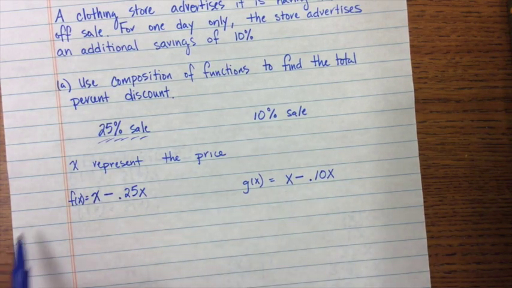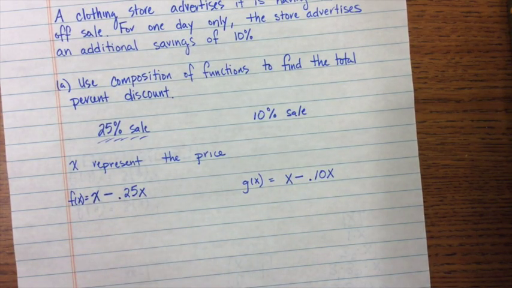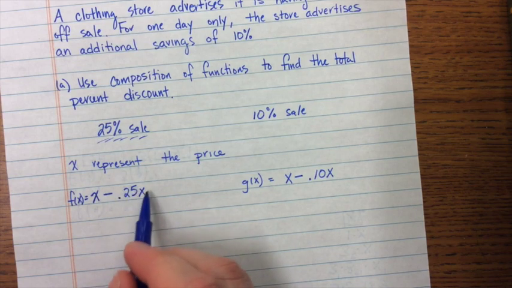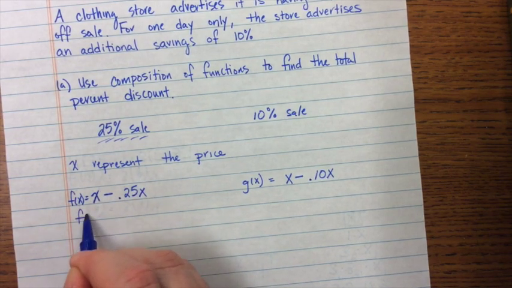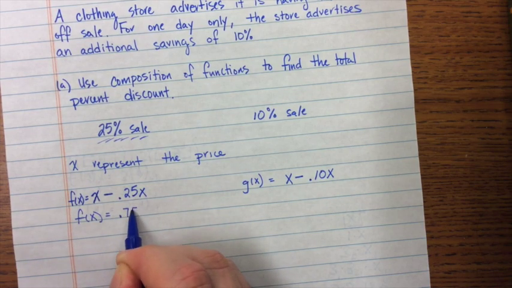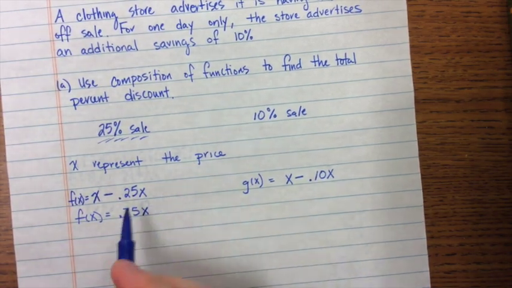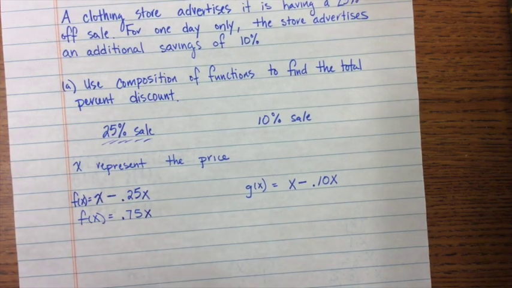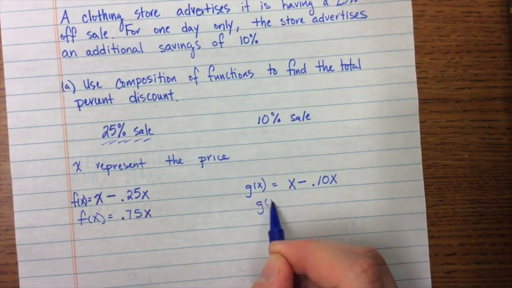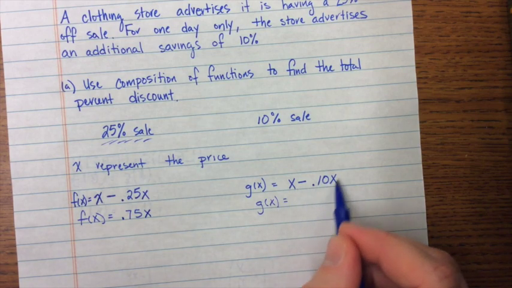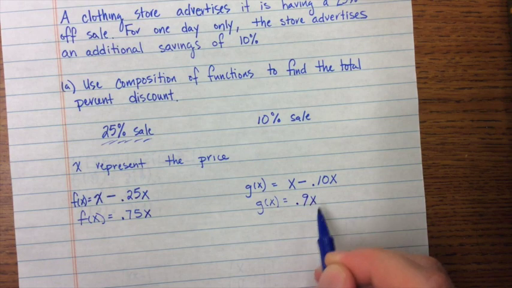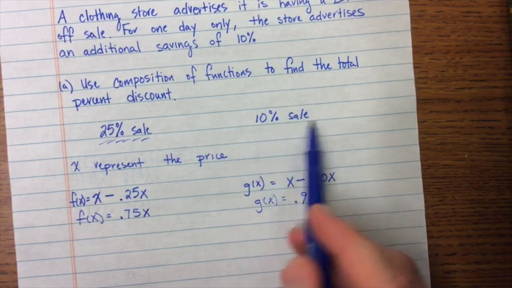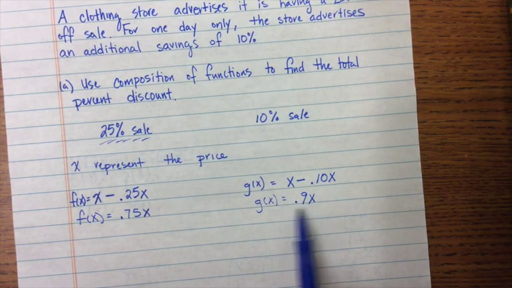Now looking at these two here, I see x minus 0.25x, and these are like terms. They're both x to the first power. So you have 1x minus a quarter x, 1x minus 0.25x. Really, f of x can be rewritten as 0.75 of x. This also tells me that you're only going to be paying 75% of whatever the sales price is, which makes sense if it's 25% off. And then over here we have like terms as well. g of x is 1x minus 0.1x, and so that makes 0.9x. And this tells me that I'm only paying 90% of the original price. And that makes sense. If it's a 10% sale, you're paying 10% less than 100%, which is 90%.